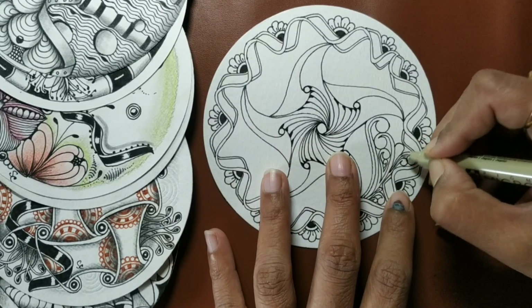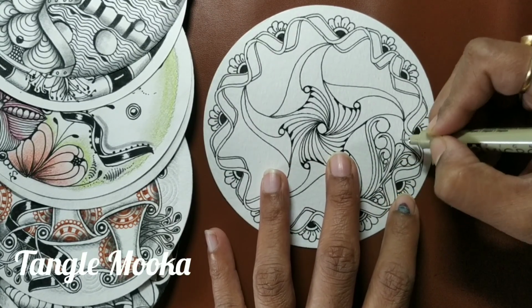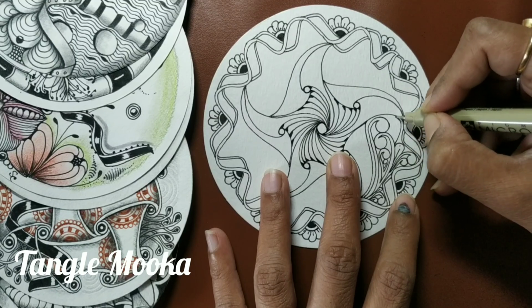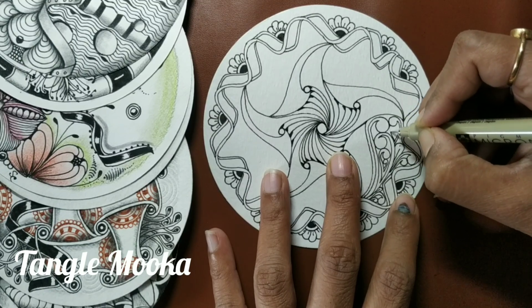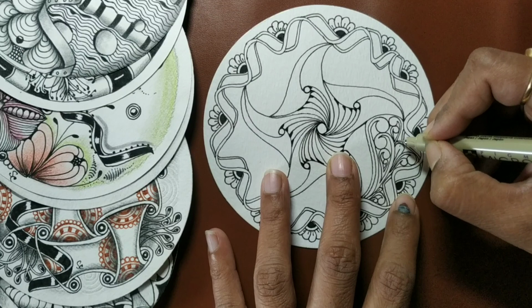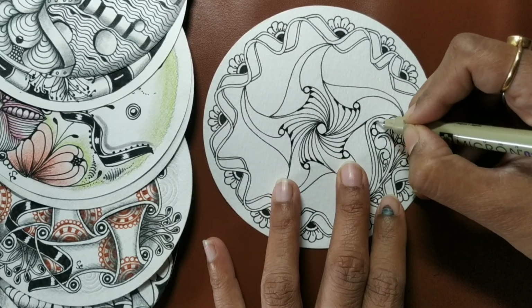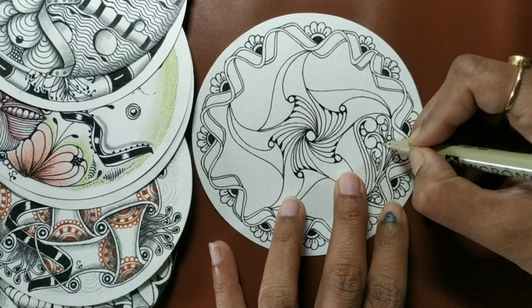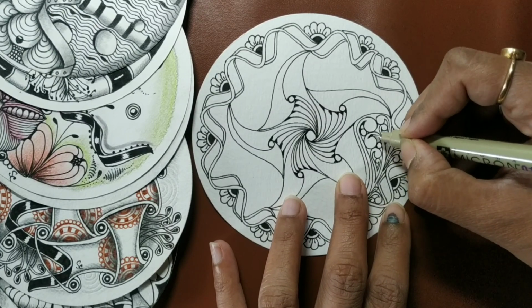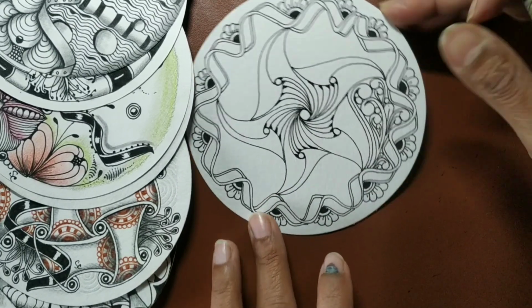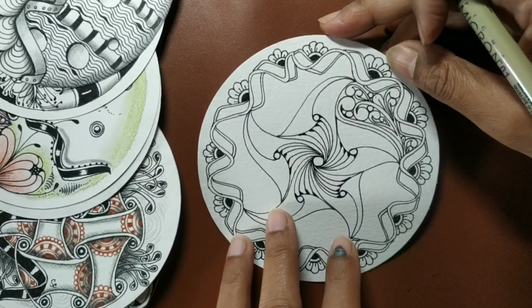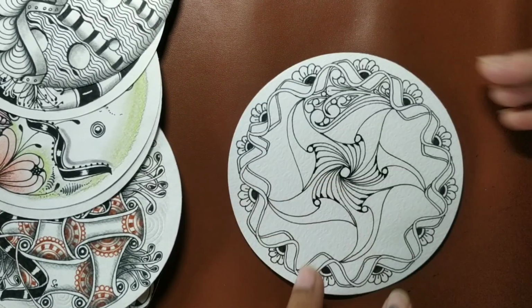You can add some flux, and again you can draw another one here. Using it as a filler and filling up the space. Yeah, like this. So I'll just do that exercise for all the sections.